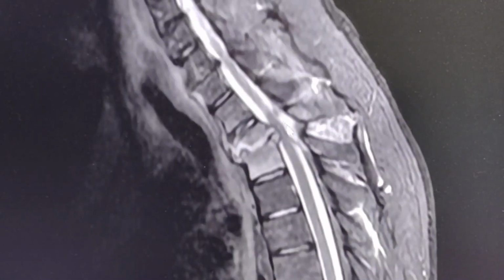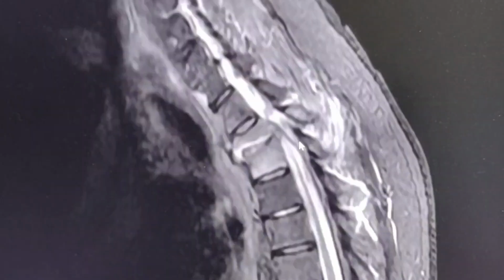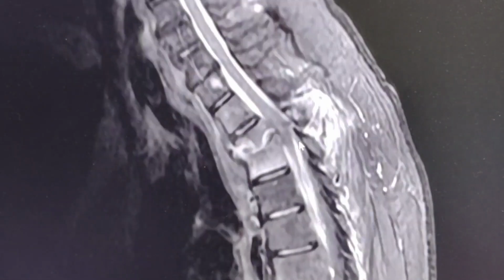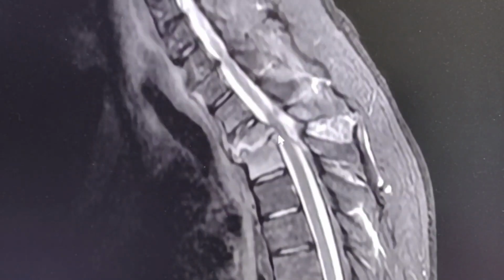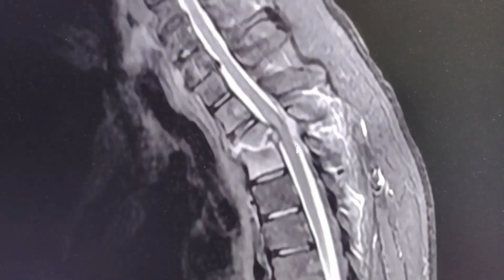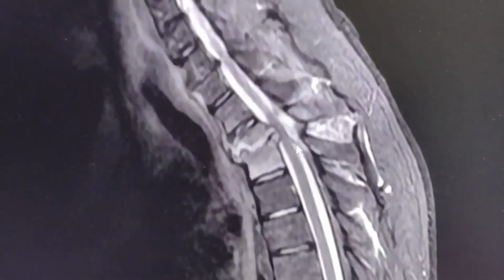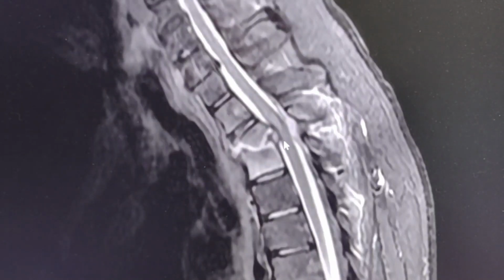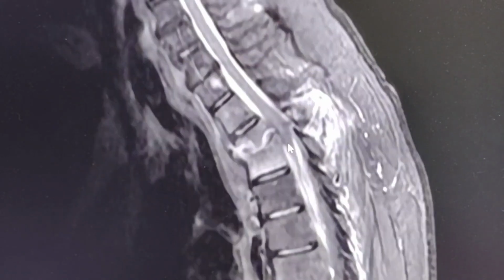And of course the collection, the retropulsion, the spinal canal stenosis, and the impingement to the spinal cord.